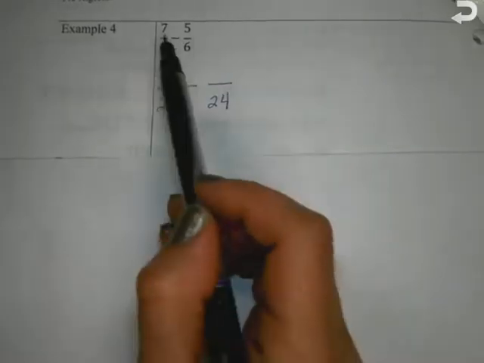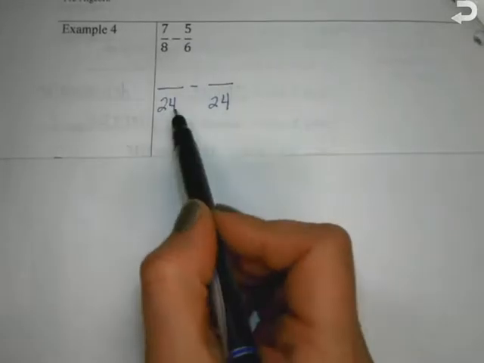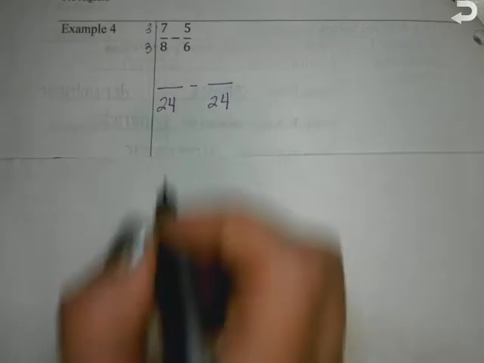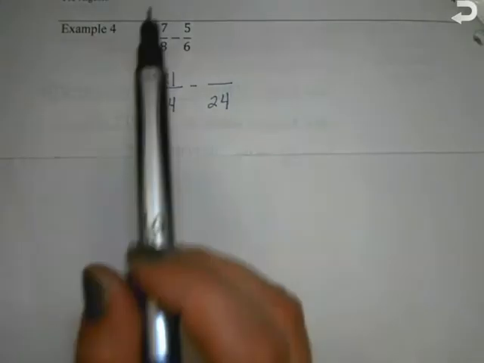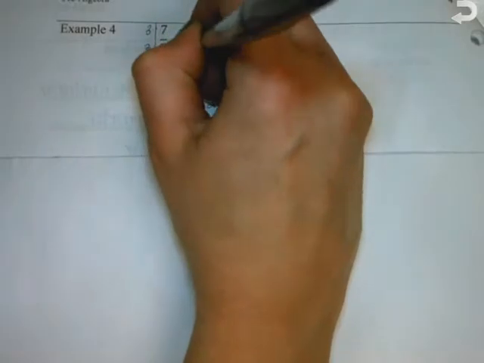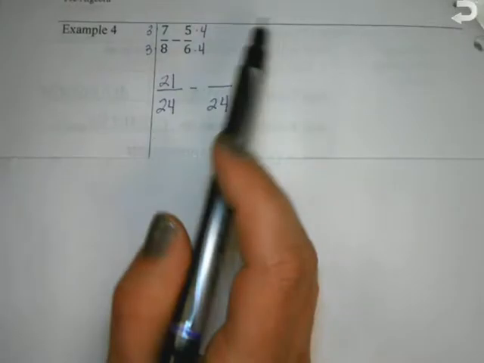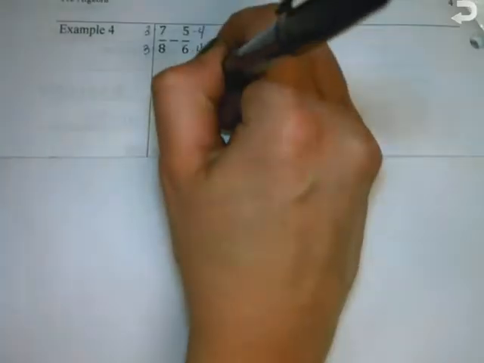So what does that give me? 21 over 24. What do I multiply 6 by to get 24? 4. 5 times 4 gives me? 20. And then the exact same thing. I just subtract straight across. What is 21 minus 20? 1. So that answer is going to be 1 over 24.